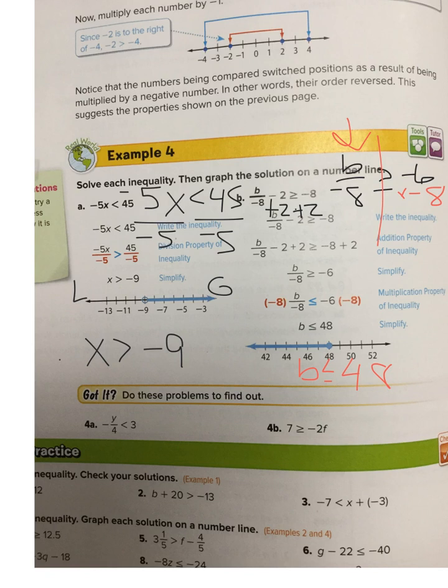So again, look at the number line. 48 was the answer, so the dot goes at 48. I flipped my inequality, so it's now a less than. Because it is a less than, I'm going to shade to the less side, which is to the left. Pause the video and do 4A and 4B.